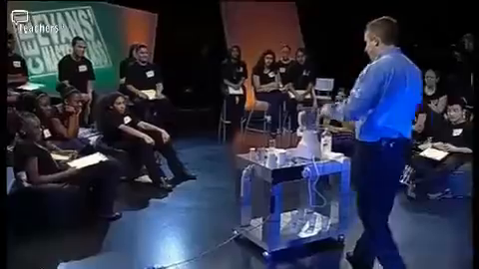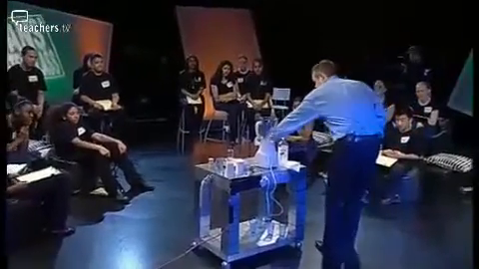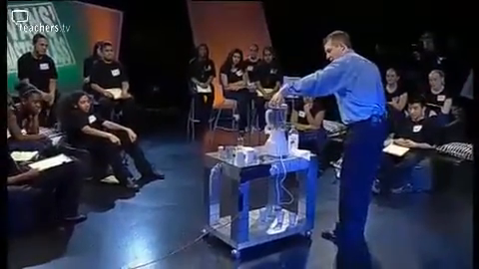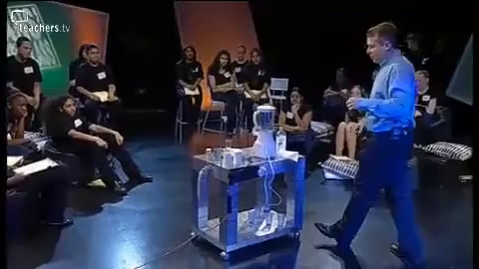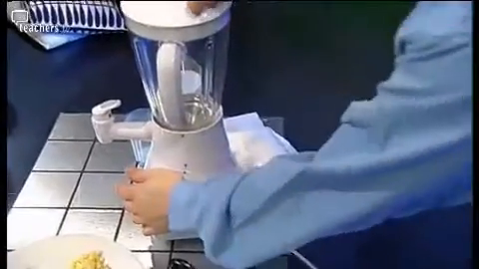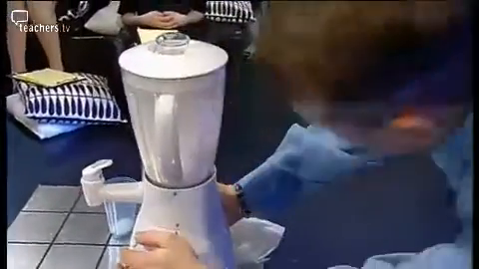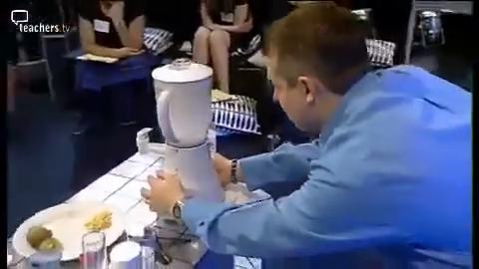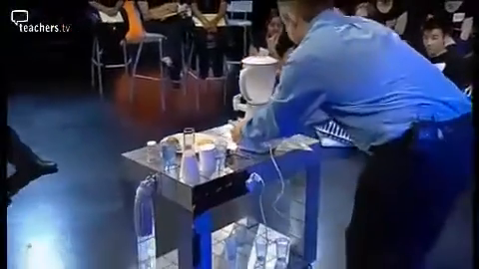All right. So it's looking good. Now then, what I'm going to do next is give that time to blend. So I'm going to put the lid on and I'm going to switch it on. Ready? Steady. There we go. That's looking nice.